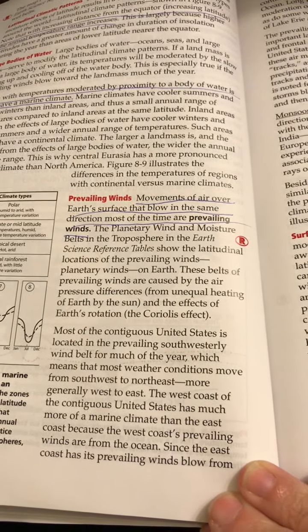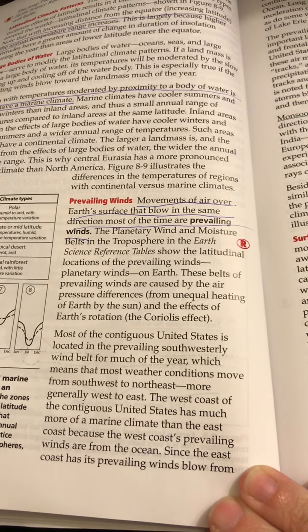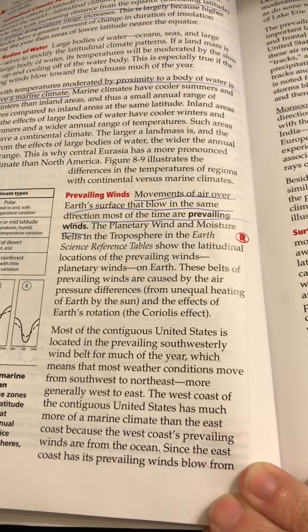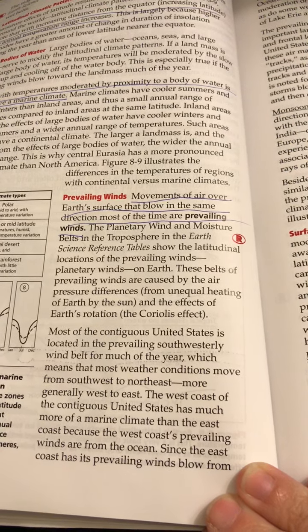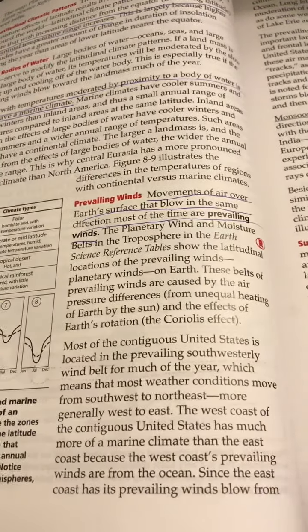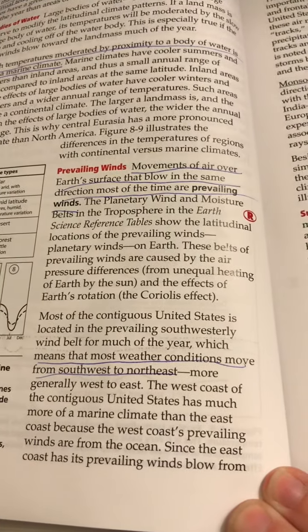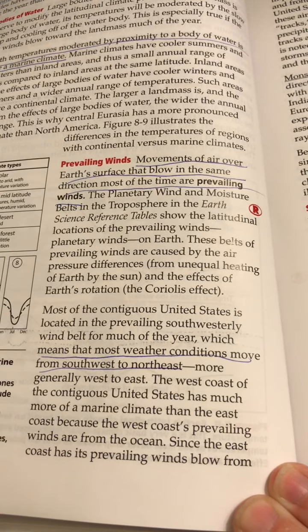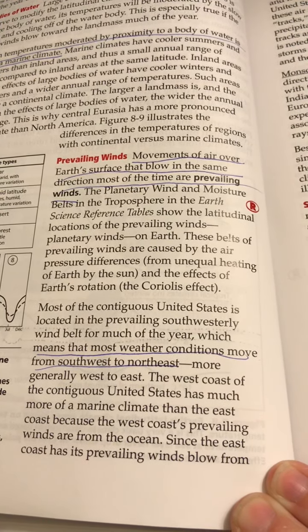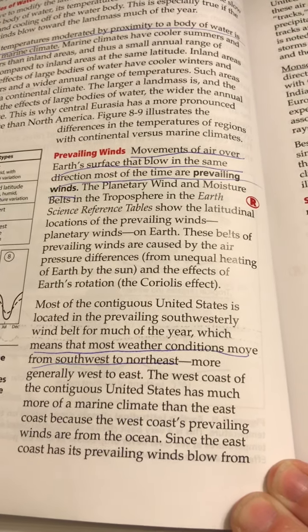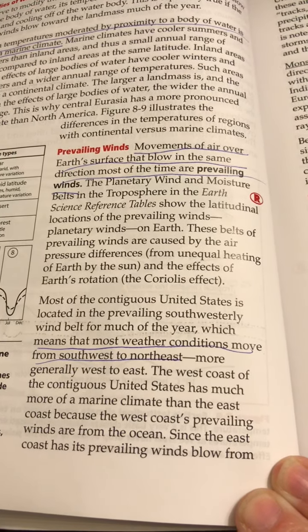Most of the contiguous United States is located in the prevailing southwesterly wind belt for much of the year, which means that most weather conditions move from southwest to northeast. More generally, west to east. The west coast of much of the contiguous United States has much more of a marine climate than the east coast because on the west coast the prevailing winds are from the ocean.